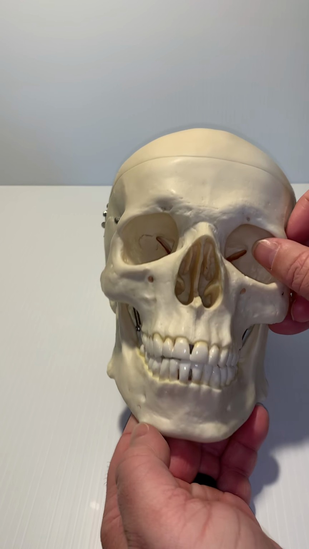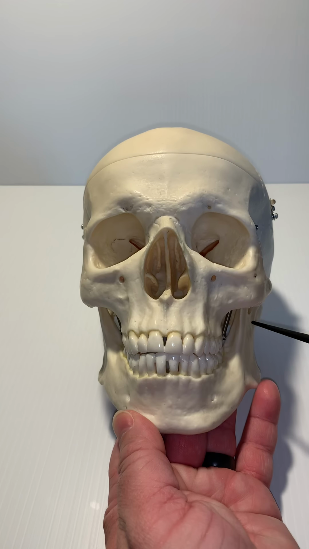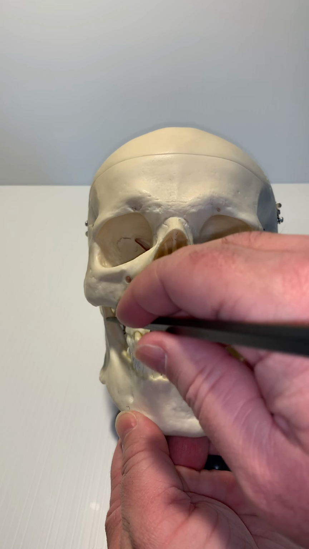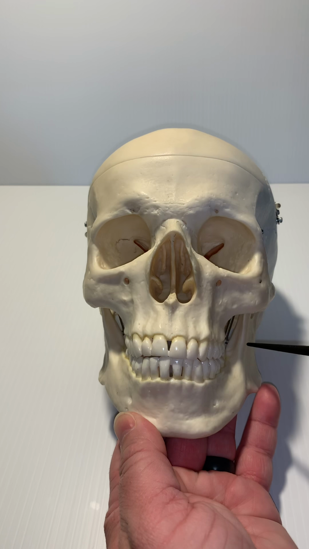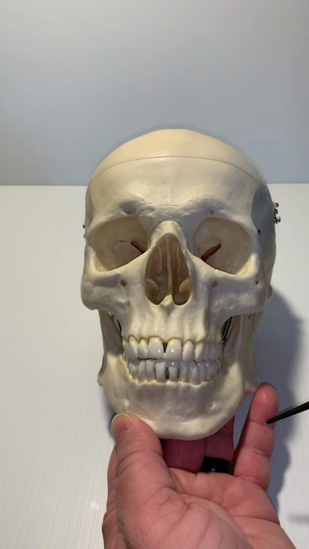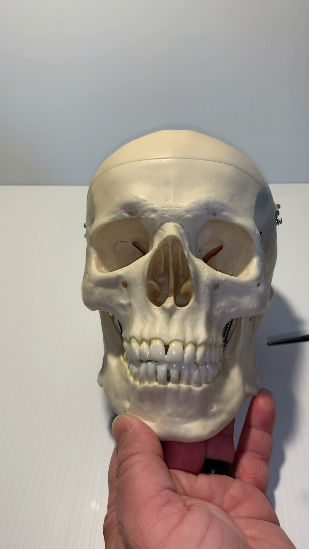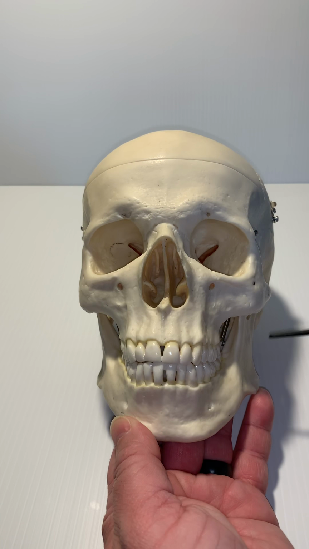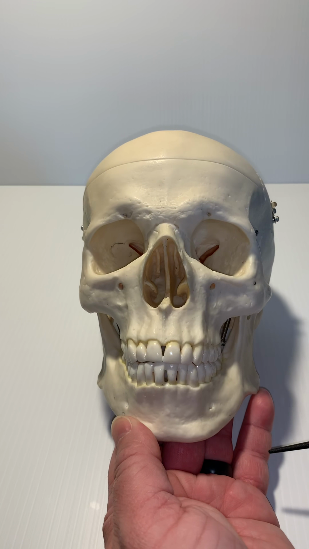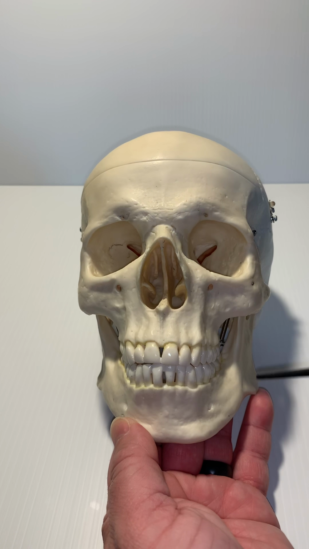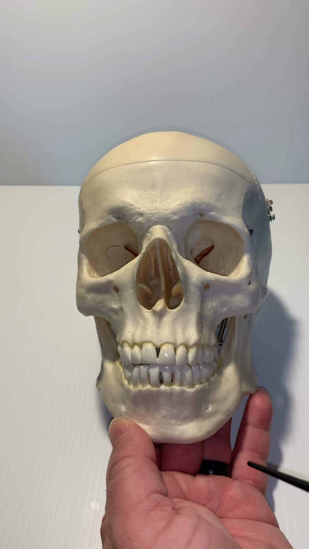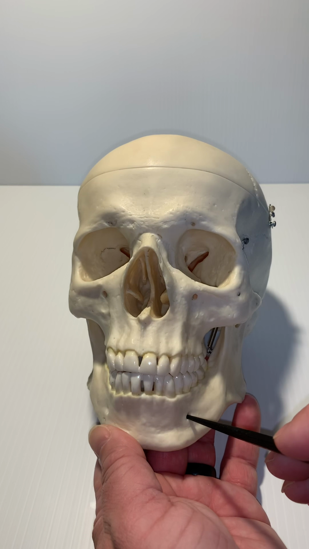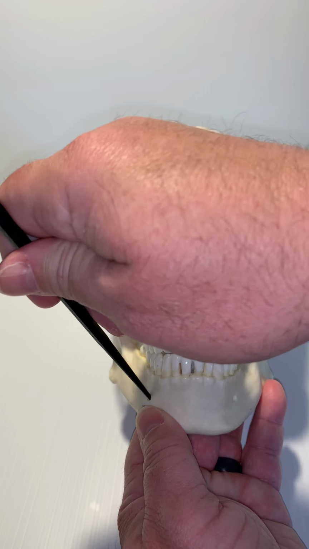As we move down and look at the lower jaw, the lower jaw bone is all one solid piece of bone, and that is the mandible. We're going to disarticulate the mandible in just a minute, and we will look at some of the other structures that we're going to find on the mandible. Some of the structures we can see right here on the mandible are two openings, one here and one right here.